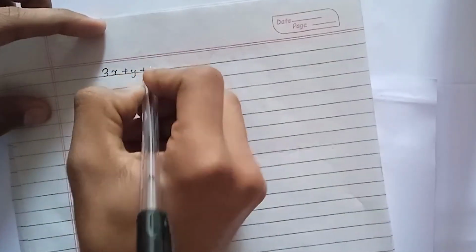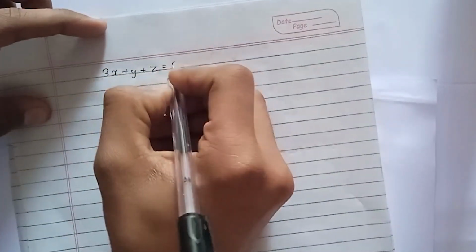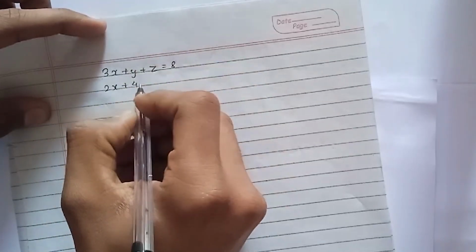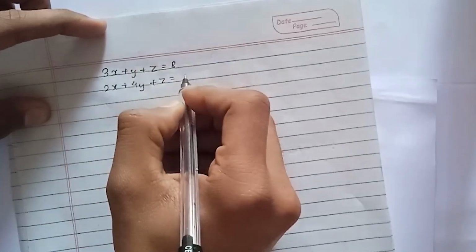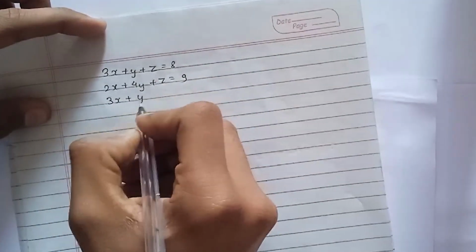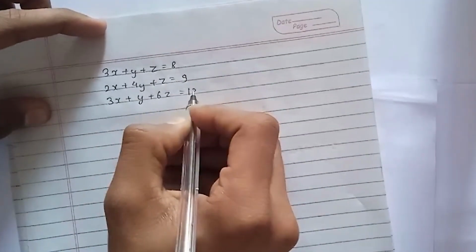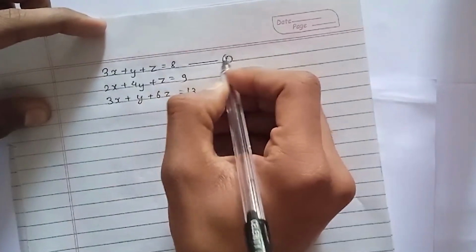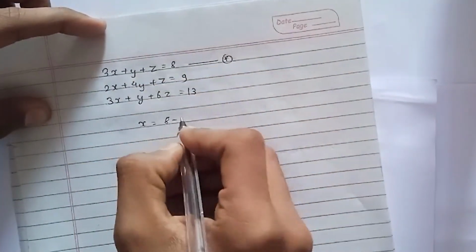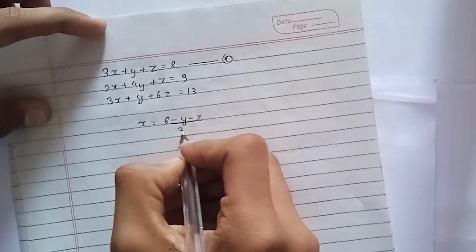First of all, the given equations are 3x plus y plus z equals 8, 2x plus 4y plus z equals 9, and 3x plus y plus 6z equals 13. From the first equation, we will separate x, that is x equals (8 minus y minus z) by 3.